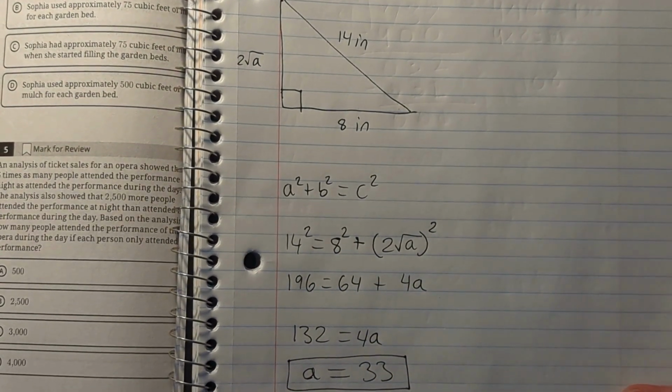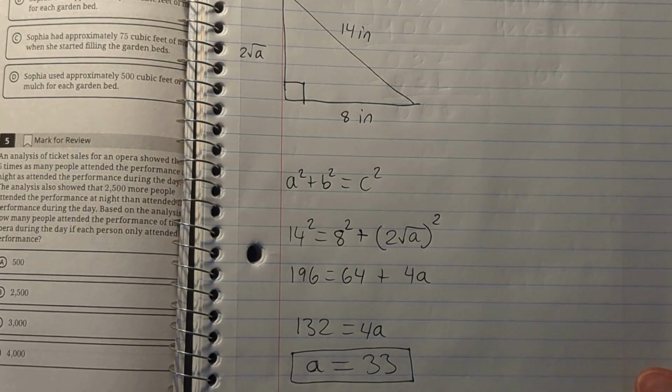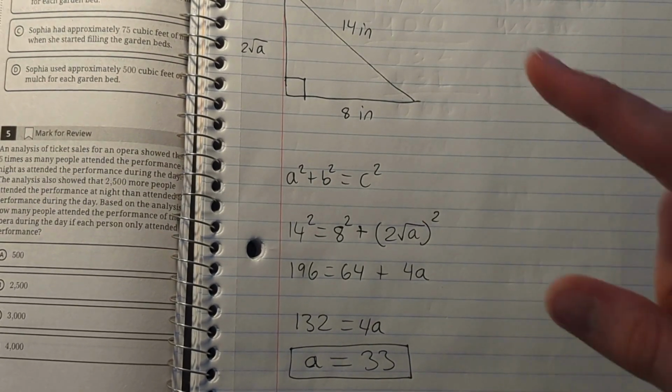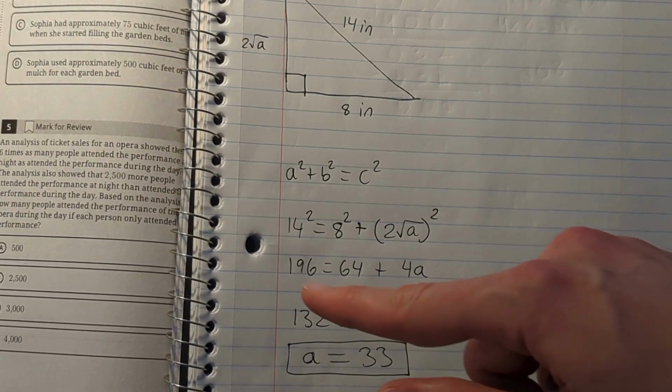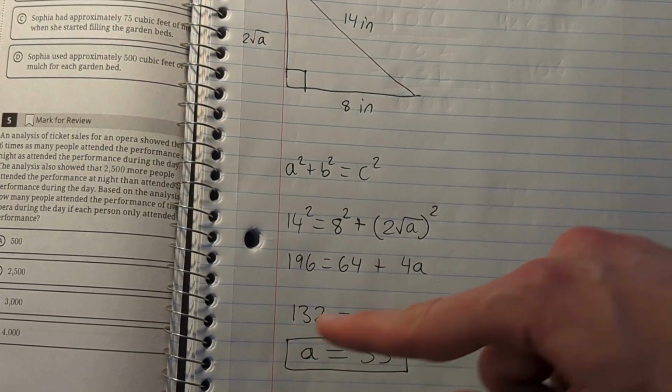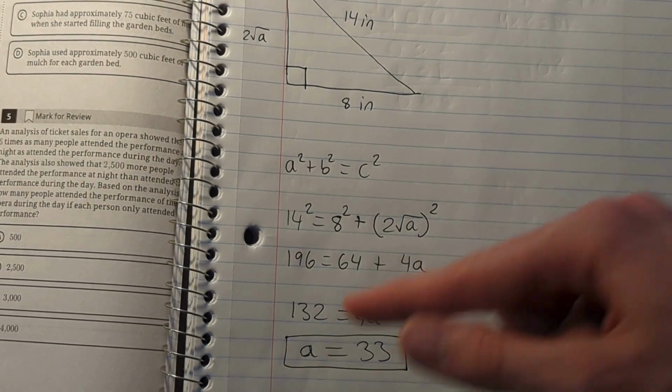Having a calculator on the SAT makes it so much easier, but it's actually really possible to do it without a calculator. I did this without a calculator, so can you. And continuing on, we subtract 64 from both sides. We get 132 equals 4a, and a equals 33.